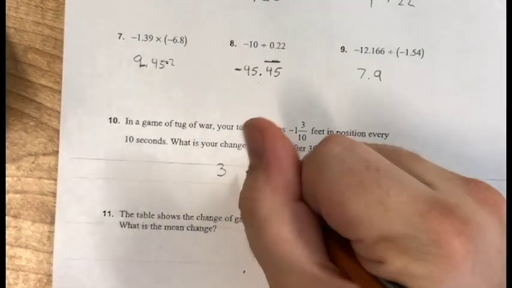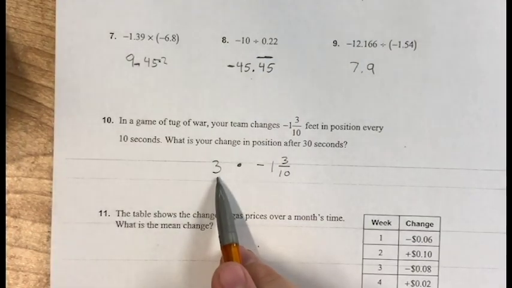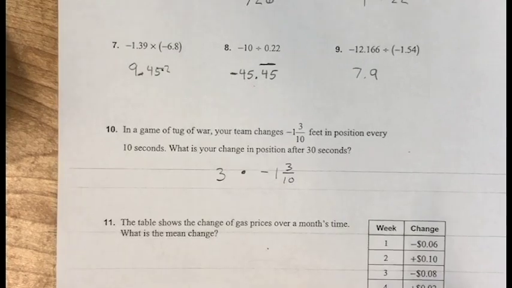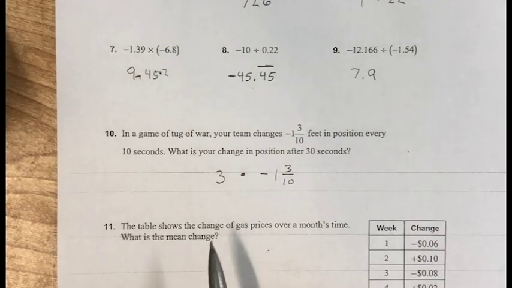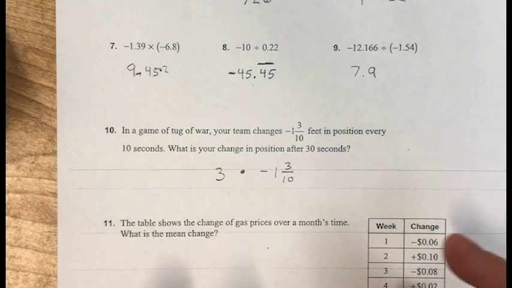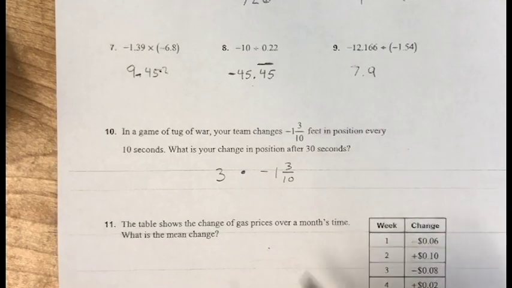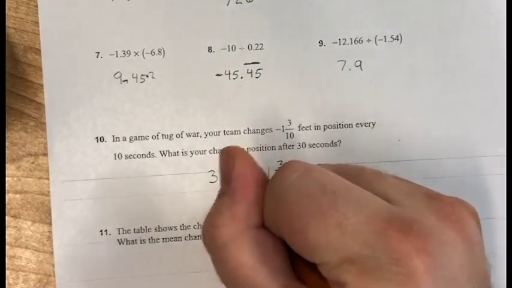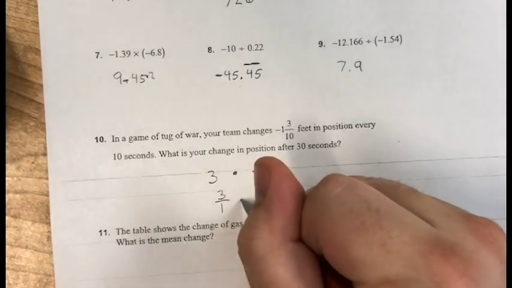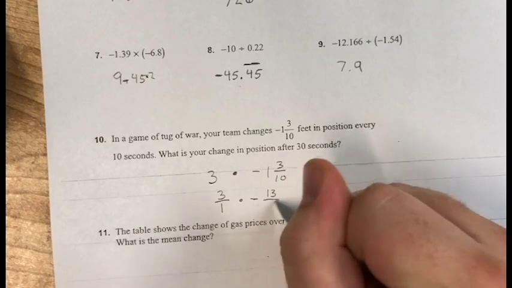Okay? So what we're actually going to do is multiply the number of changes, which was 3, by the actual change. So how do we do that? Well, the easiest way to do this is to take this number, and we're simply going to change it into a mixed fraction. Not mixed fraction, but improper fraction. So we're going to say 3 over 1, and we're going to multiply that by -13 over 10.